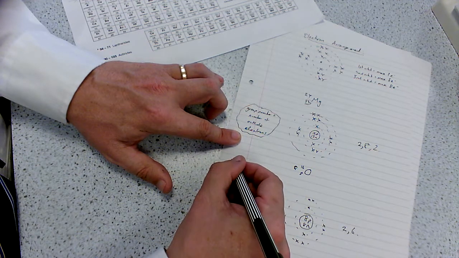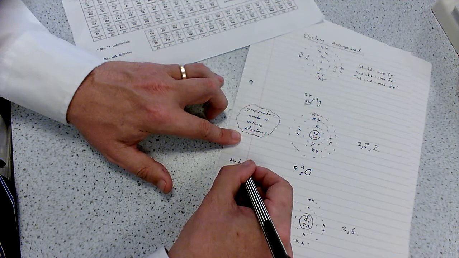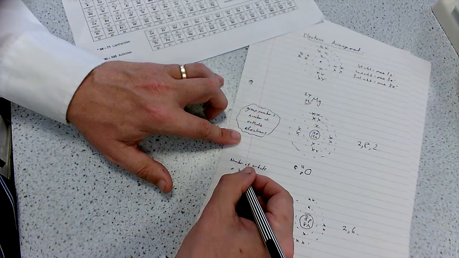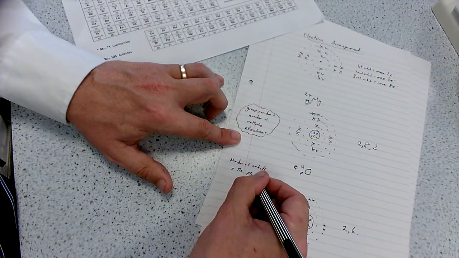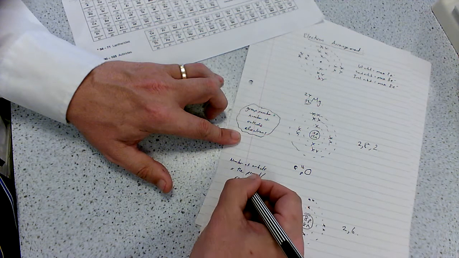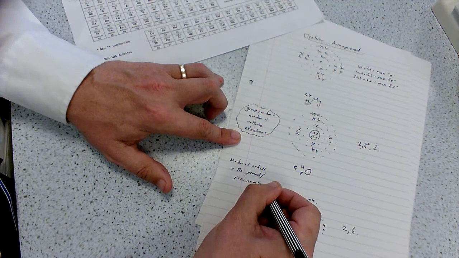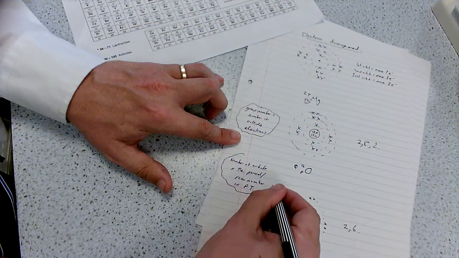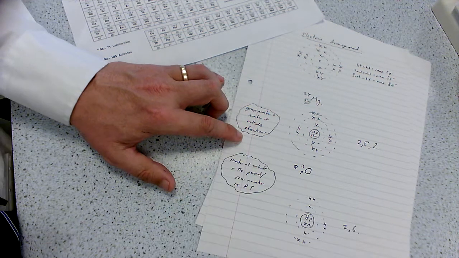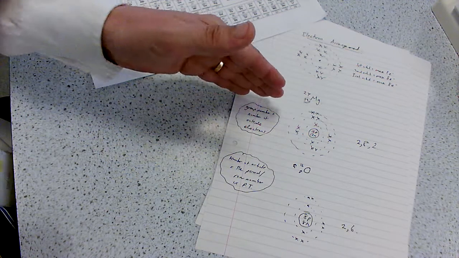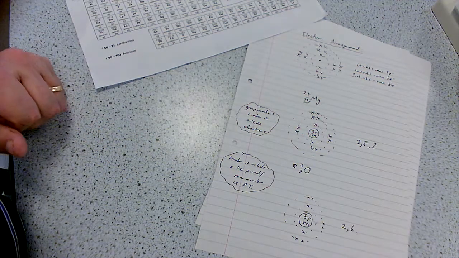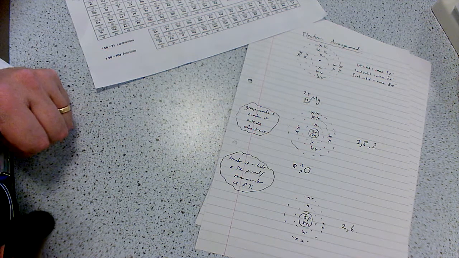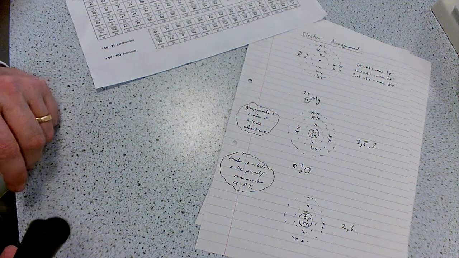And the number of orbits of an atom equals the period or row number in the periodic table, PT, abbreviating it again, being a lazy chemist. Group number in the periodic table equals the number of outside electrons. Number of orbits equals the period or row number in the periodic table.